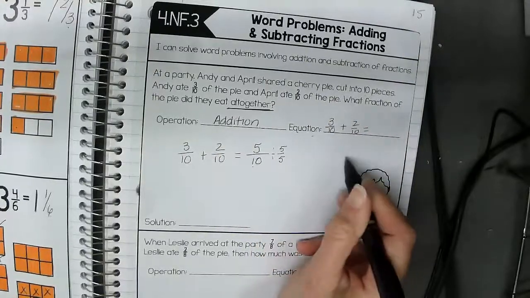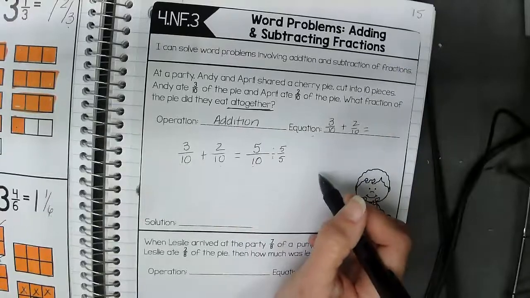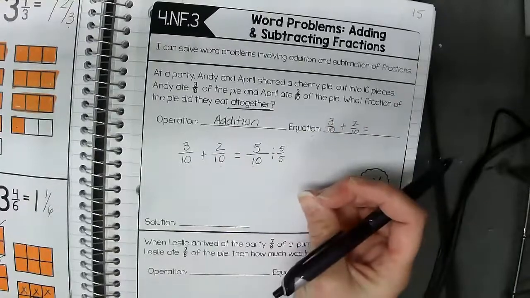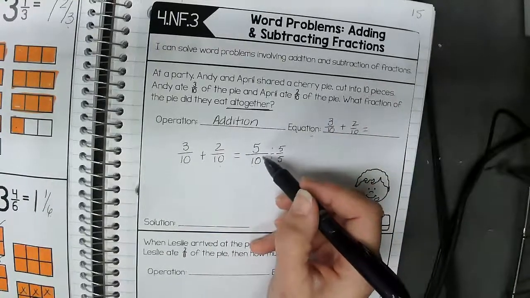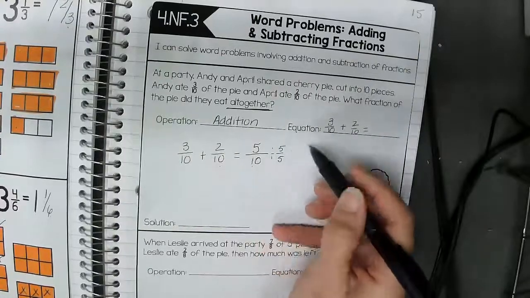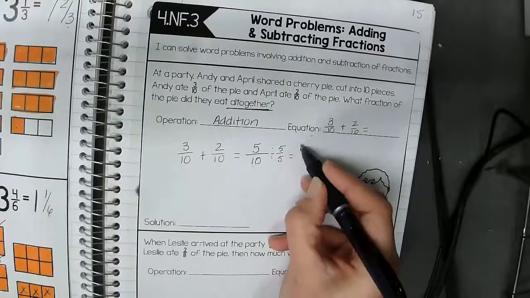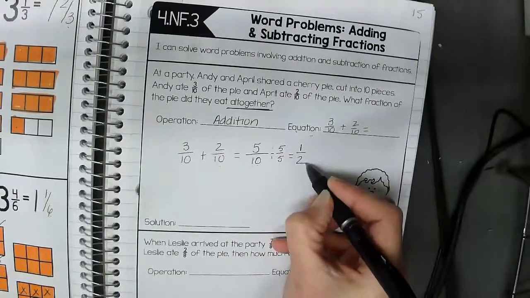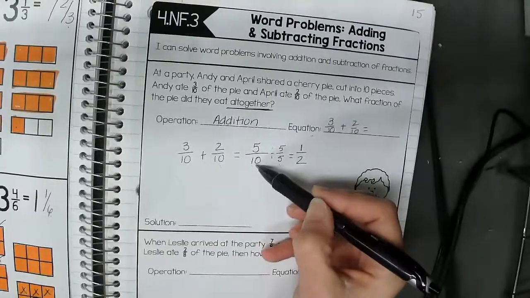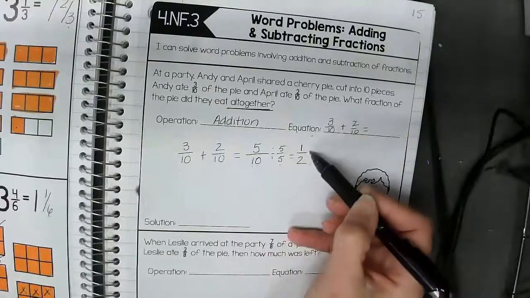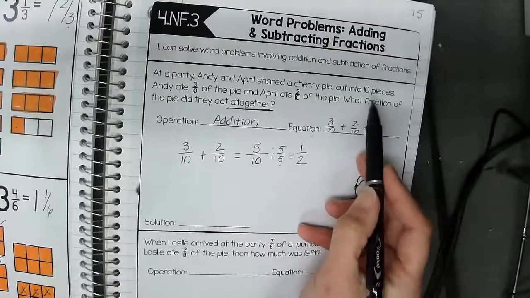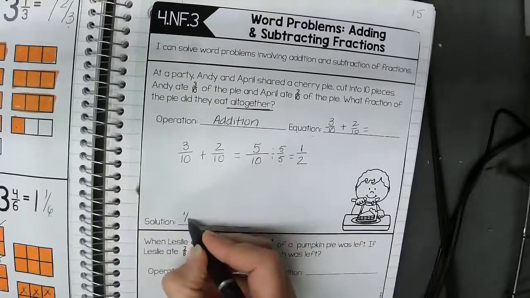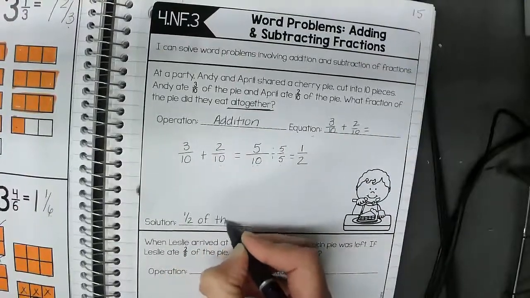Okay? So if I was going to draw the picture, it would still be the exact same picture in terms of how much was shaded. It would just be smaller parts. Okay? I think that makes sense for you. So if I divide 5 by 5, I'm going to get 1. And if I divide 10 by 5, I'm going to get 2. And we know that 5 goes into 10 twice, and this is half. All right, so they ate half of the pie together. So down here, I'm going to write half of the pie.